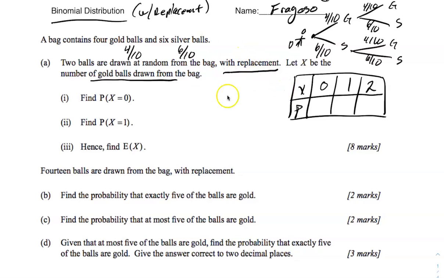So what are the odds of getting no gold balls? That would be silver, silver. So you go 6 out of 10 times 6 out of 10. That's what this stands for. 0 just means you got silver both times. So 6 out of 10 times 6 out of 10 is 36 out of 100. You could reduce, but honestly, it's not worth the trouble. It's actually better this way. So the odds you get no gold balls is 36 out of 100.